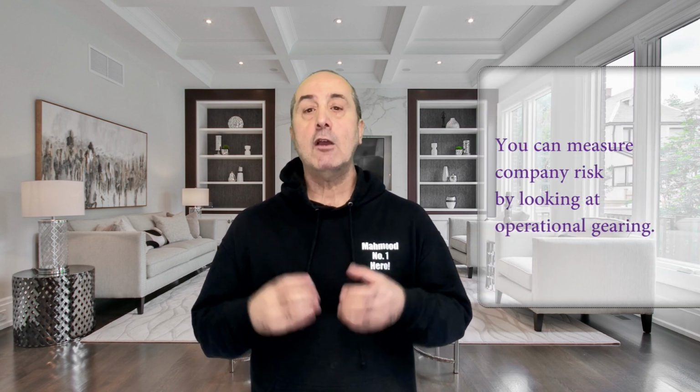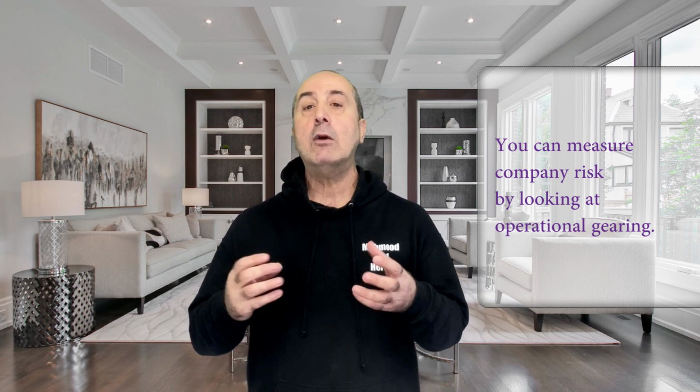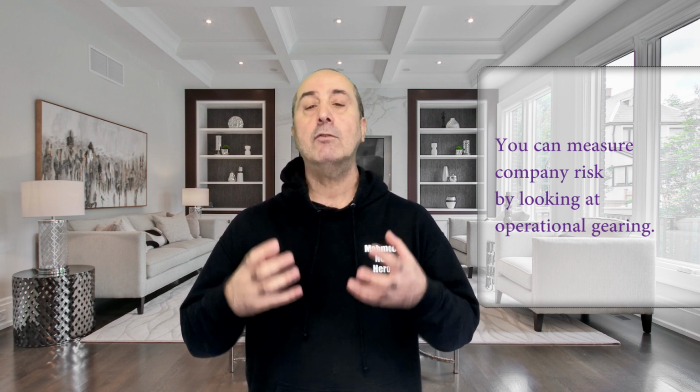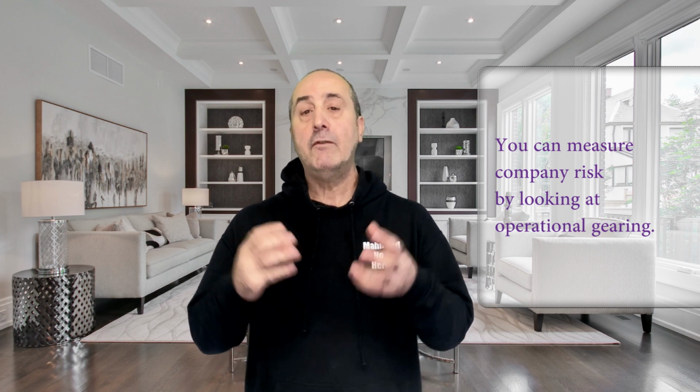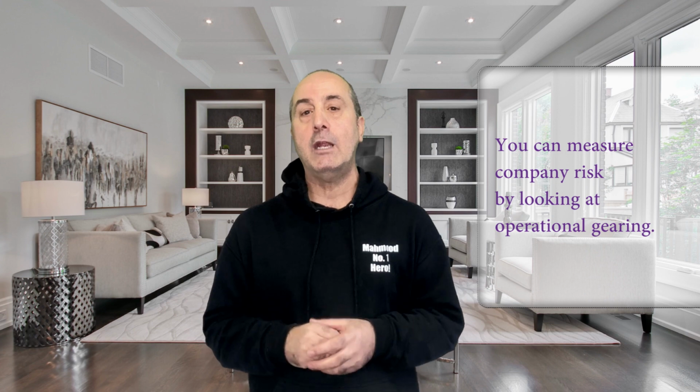But let's reinforce why it's important to understand the level of operational gearing you have in your business. Gearing is fundamentally a measure of risk. It's an indicator. Businesses that have high levels of fixed costs are said to have high operational gearing. Conversely, ones that have a low proportion will have low operational gearing. And why it's important is the impact on profitability.